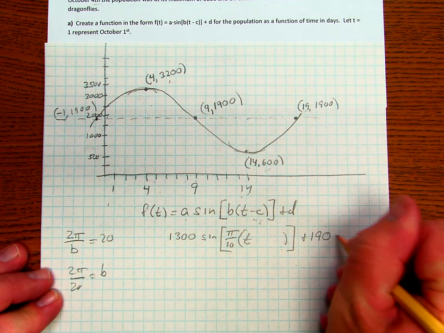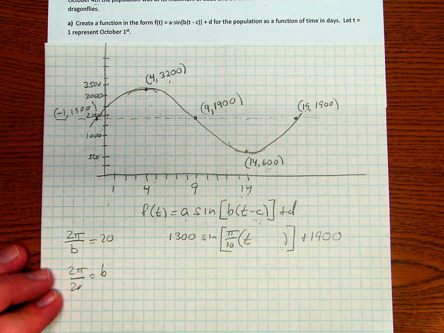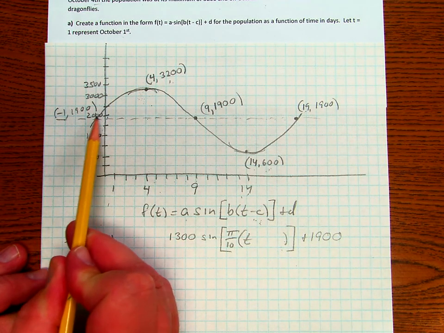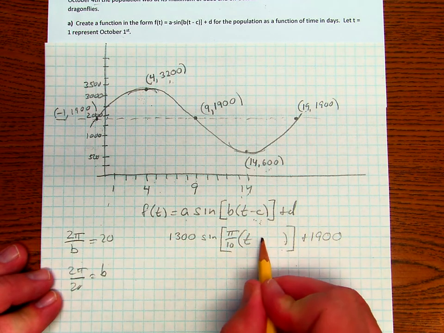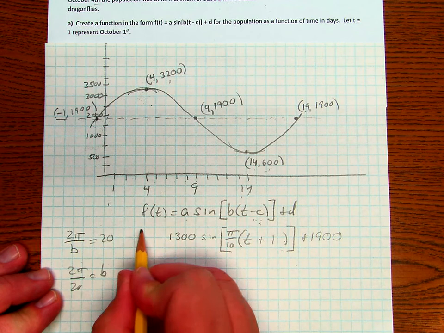Now we need to see. The easiest thing I think to think of would be this shifting to there, which would make it a plus 1. That would be the cleanest, quickest equation to get.